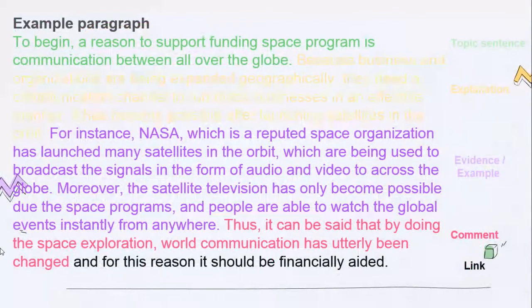If you look here at the example, we have the topic sentence: a reason to support funding the space program is communication between all over the globe. So this would be the topic. And then you explain the topic because businesses and organizations are being expanded. Then you provide evidence or an example, for instance, and you talk about NASA. Then you comment, this is your comment on what you have written. And then here you have the link, you link it back to the topic sentence or to the coming paragraph. So have a look at this paragraph, read it for a minute.